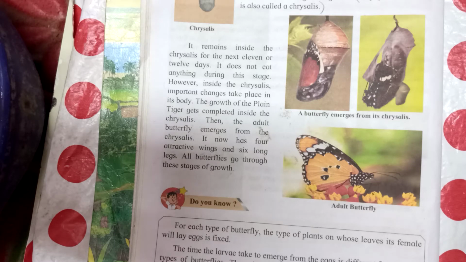After that, for the next 11 to 12 days, it does not eat anything. During this stage, inside the chrysalis, important changes take place. In that, complete butterfly growth occurs. After that you can see a butterfly has 4 wings and 6 legs. Okay children, now you can see a beautiful butterfly.